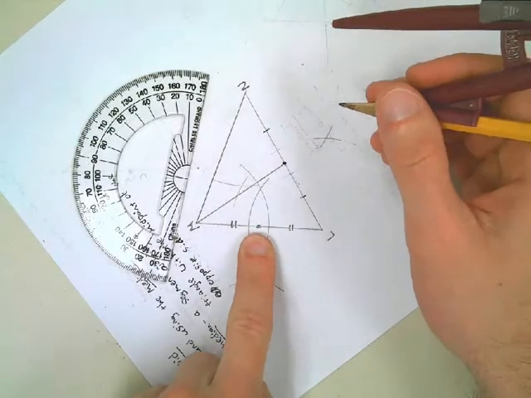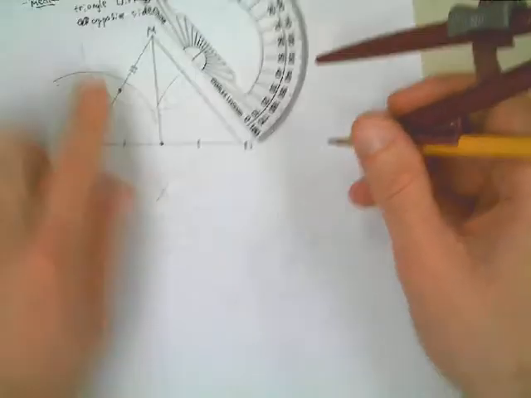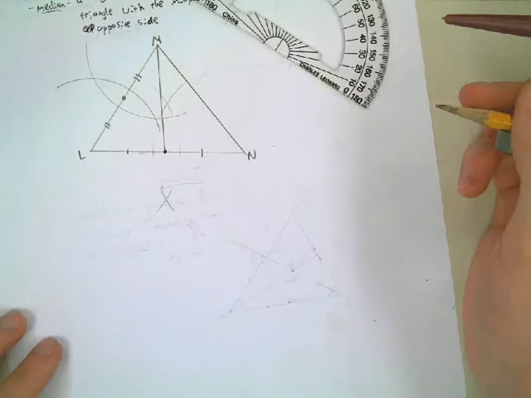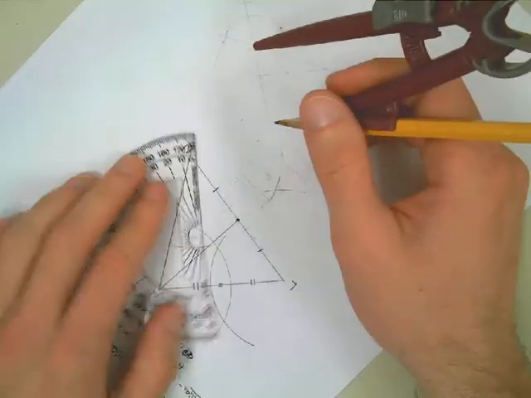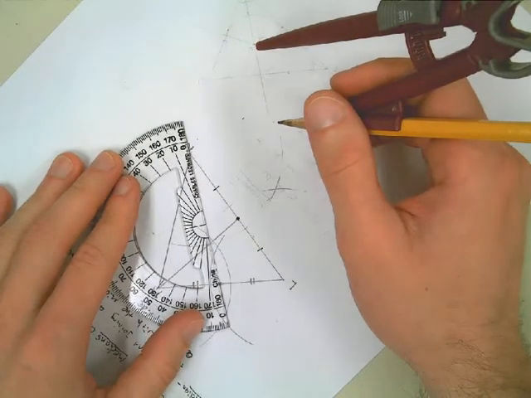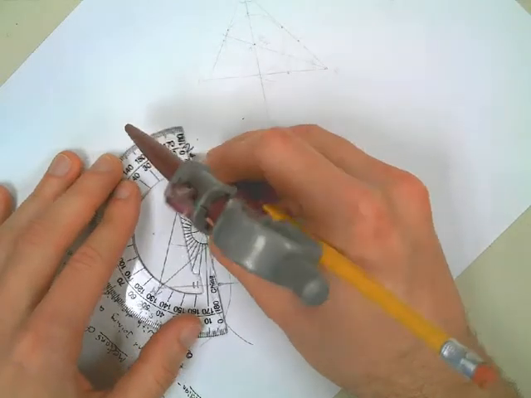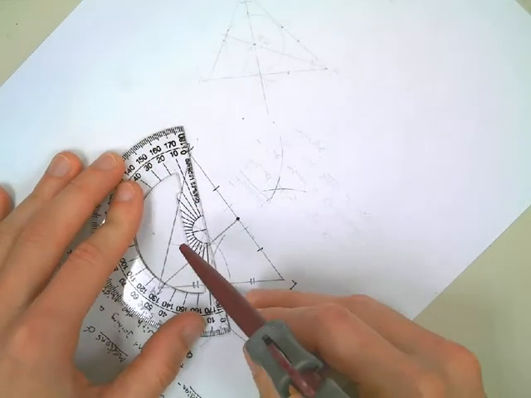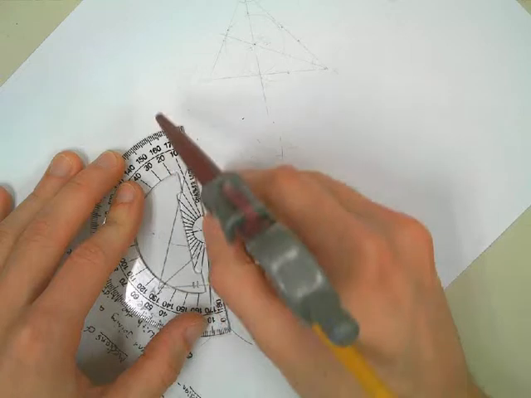In my case, I'm going to join this midpoint to what vertex? N. That's right. If you did a different side, then you might join a different vertex. We're just going to join it from N to there like that.